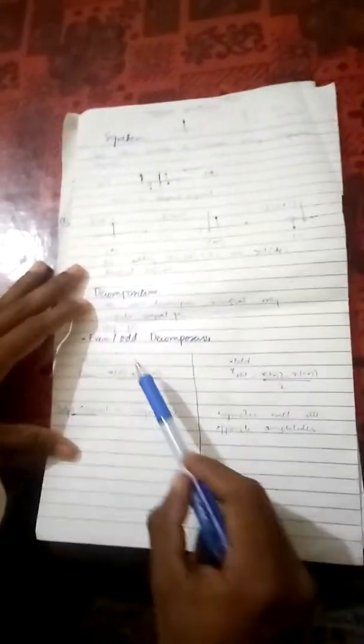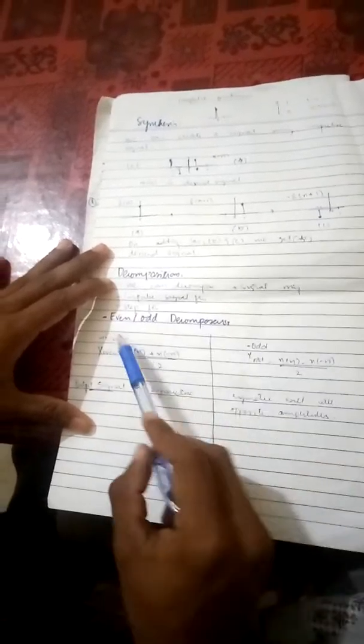Now decomposition. The impulse and step functions are usually decomposing functions. There are two decompositions, even and odd. Even is given by this formula, x of n plus x of minus n over 2, whereas odd is given by this. The output signal in even is symmetric, but in odd it is unsymmetric.